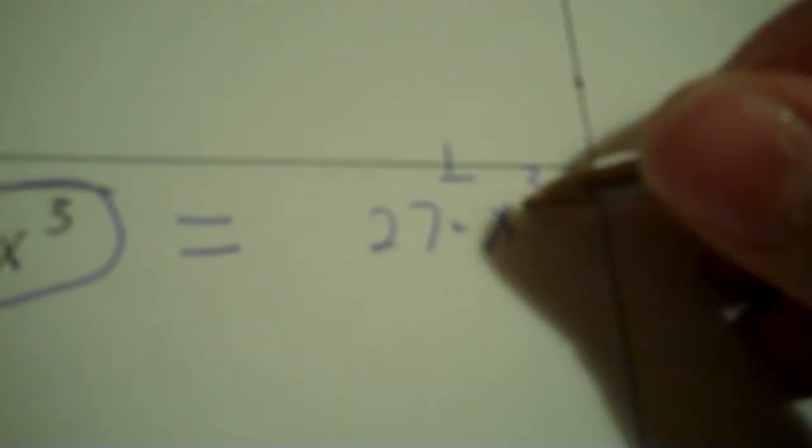Again, copy the inside of the radical. 27 times x to the third. Okay. So we have two bases. This would have a 1. There's no outside, there's no parentheses here. So you underline each of them and put a 3. Okay.